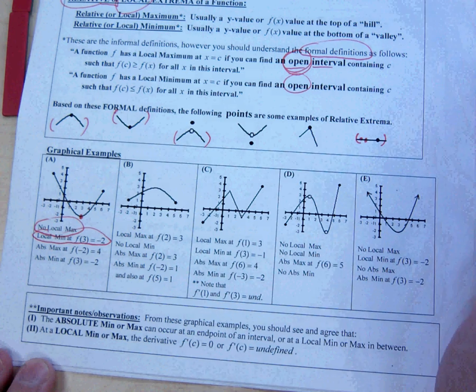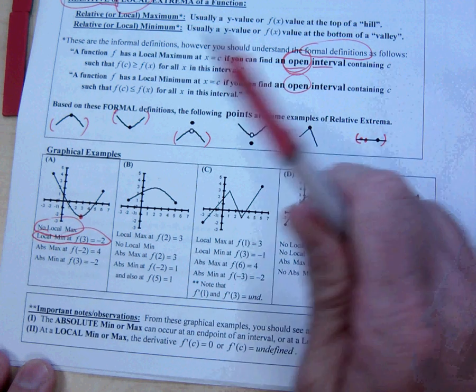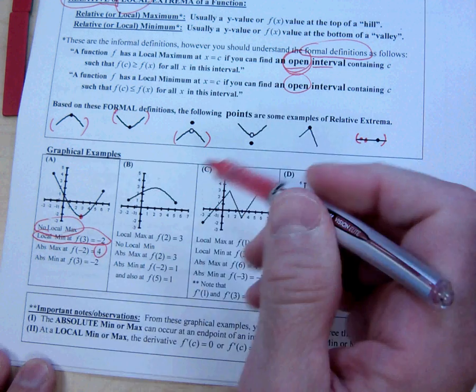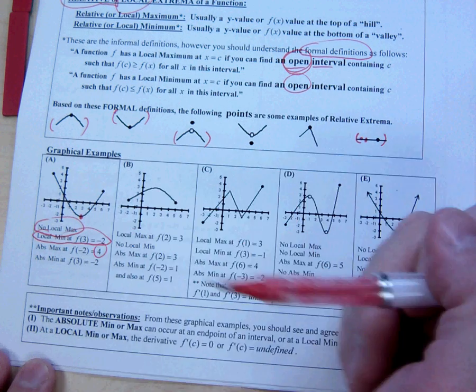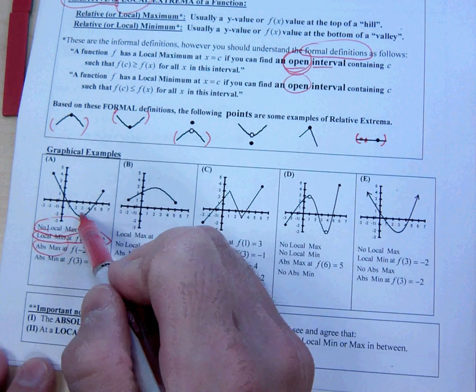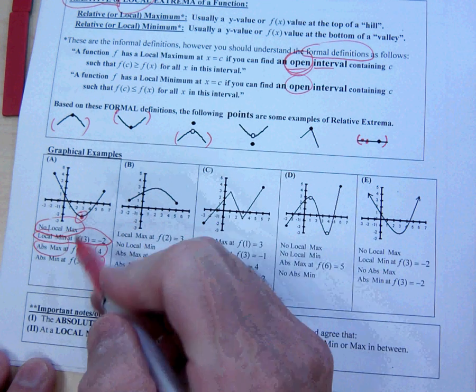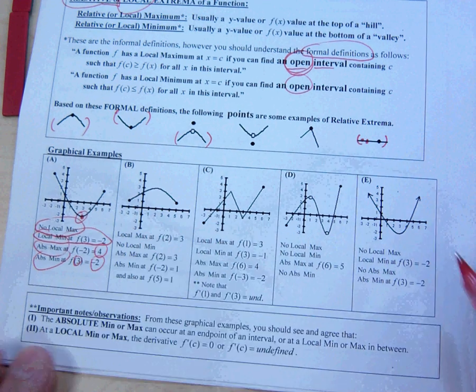What's the absolute max? In other words, what's the absolute highest y value? 4. And it occurs at what? -2. Is there an absolute min? Yeah, where? Down here. What's the absolute lowest y value? -2, and it occurs at what? 3.